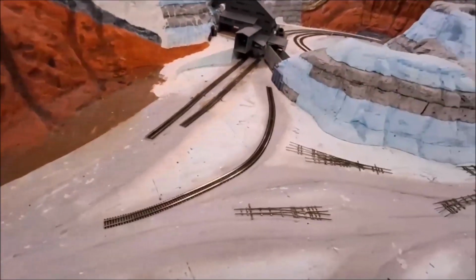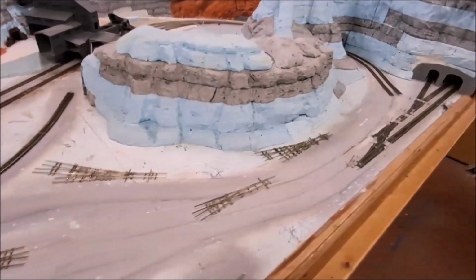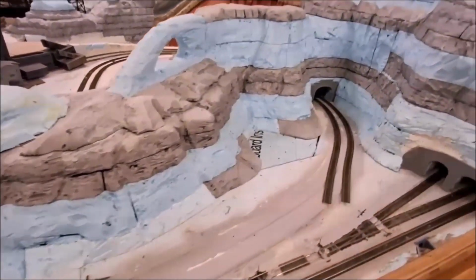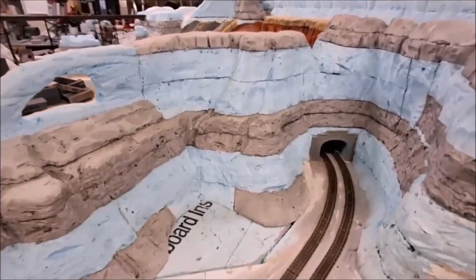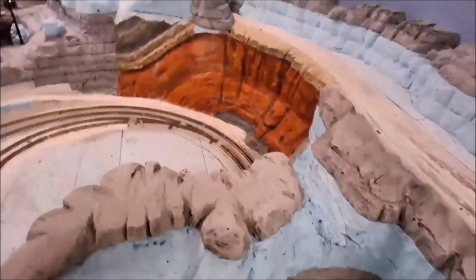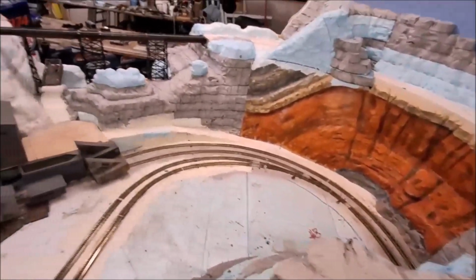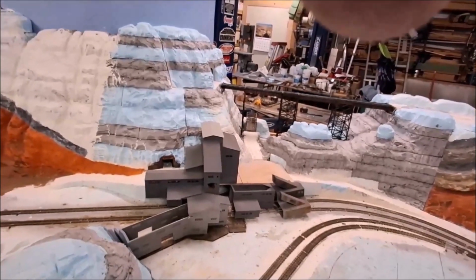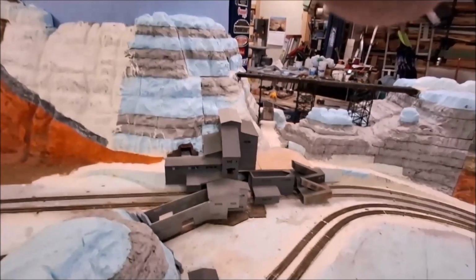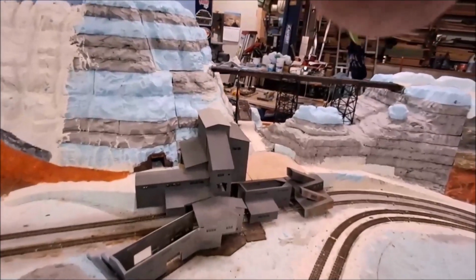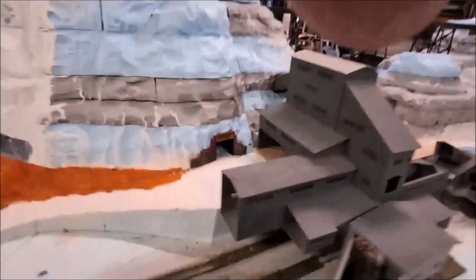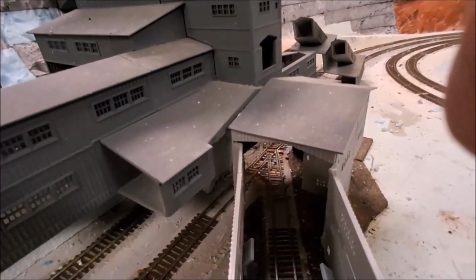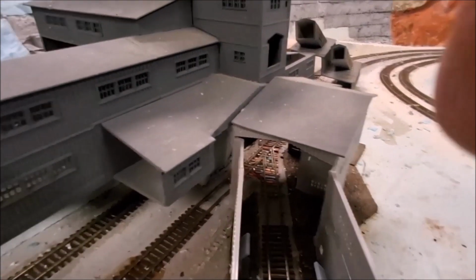An empty coal train would come down these tracks right here on the inside, these two tracks, go through this tunnel to the other side, and then it will come into the coal mine complex, which is not all glued together there. And underneath the complex, you can see back in there, that outer rail actually crosses the inner rail.